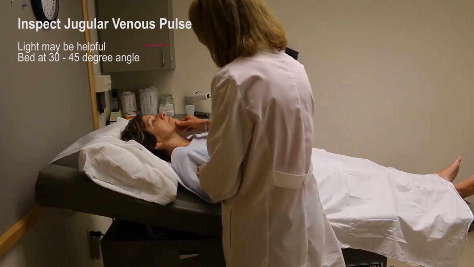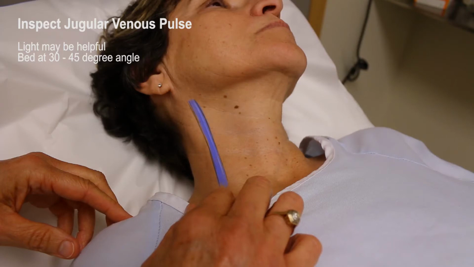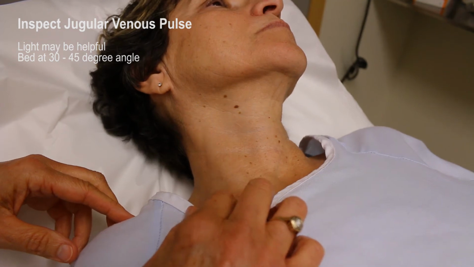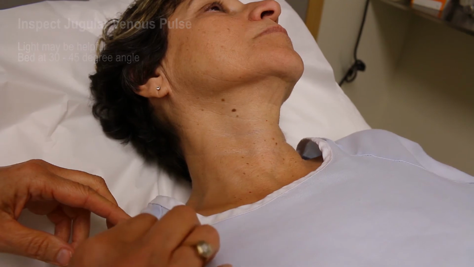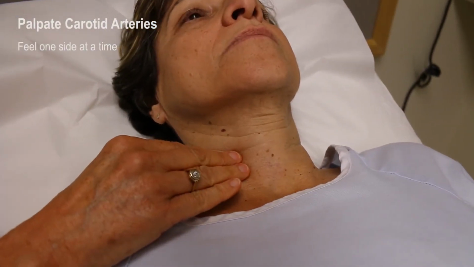You could just turn your head a little bit to the side. Here, you're observing any visible pulses from the internal jugular vein. As a landmark, this runs under the sternocleidomastoid muscle, seen here. Okay. And go ahead and look straight up. I'm just going to check the pulse.